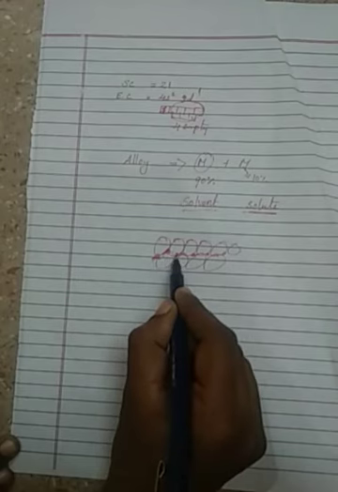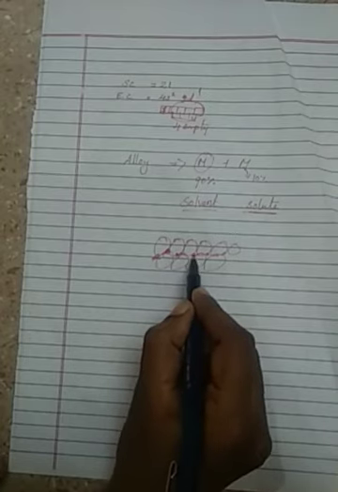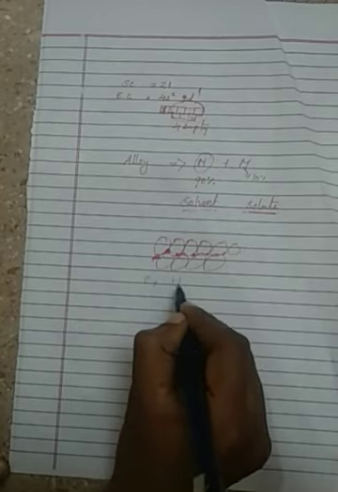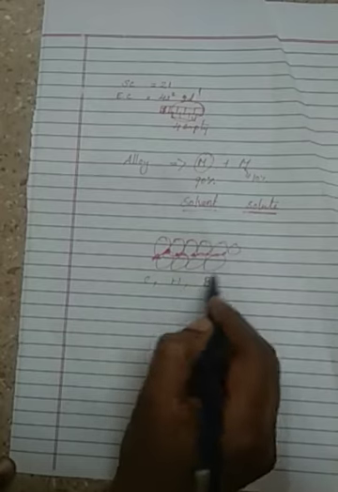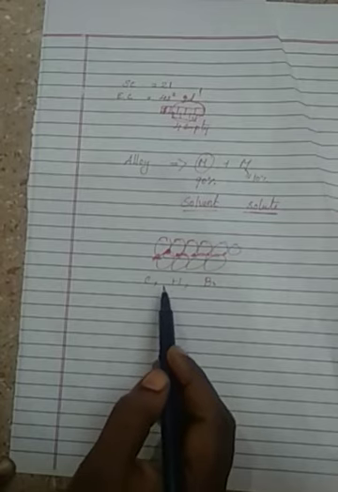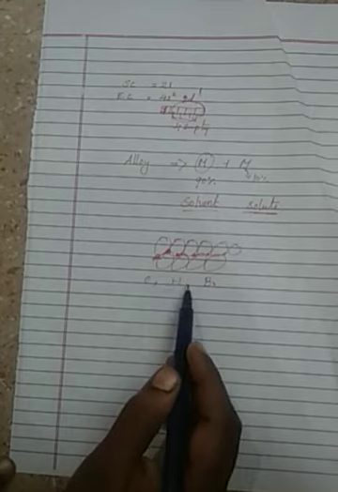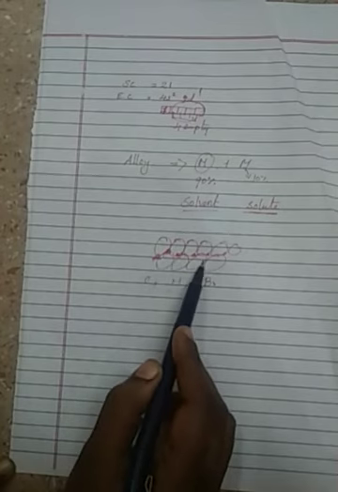These holes can be occupied by small atoms like carbon, hydrogen, boron. This compound is known as an interstitial compound. An interstitial compound or alloy is a compound formed when small atoms like hydrogen, carbon and boron are trapped in the interstitial holes in the metal lattice.